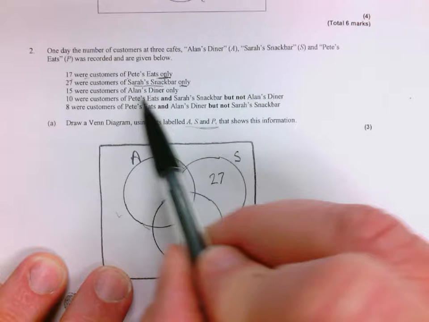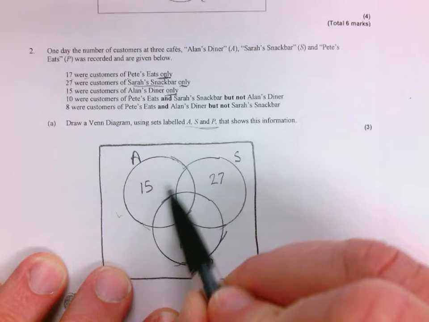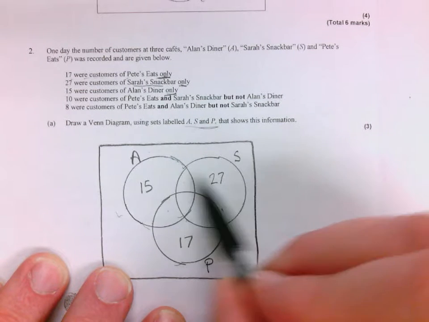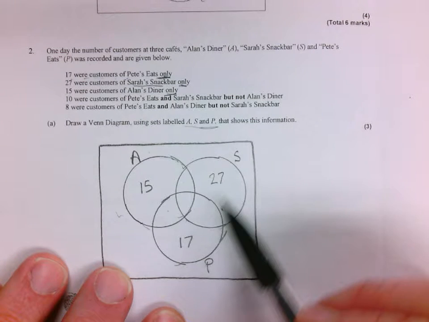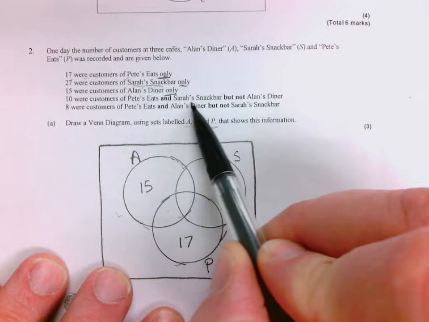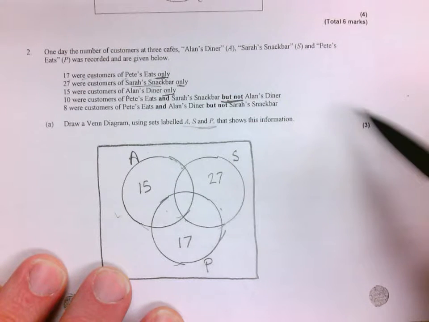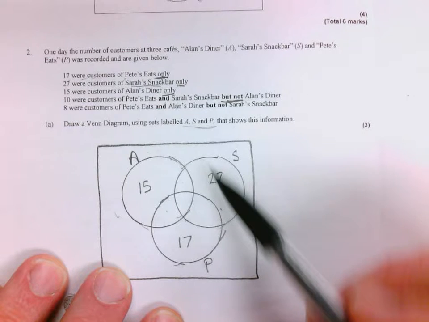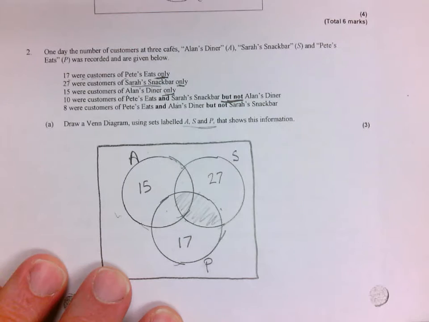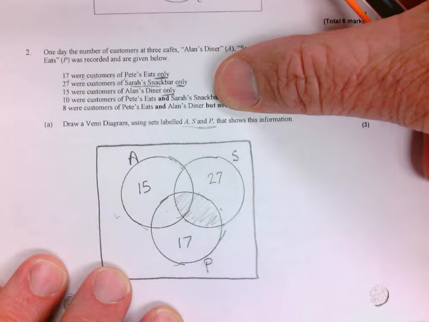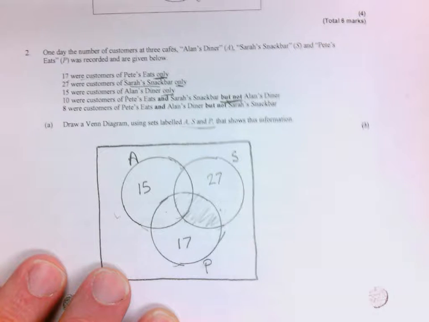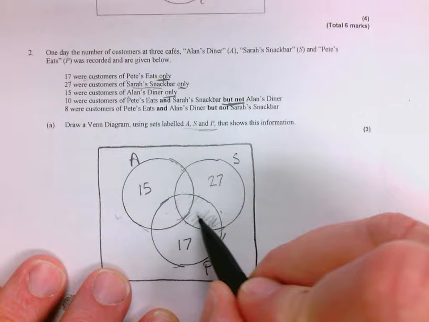Oftentimes they give you this pattern. It's either all of the same spot here, or it's those individual sections. 10 were customers of Pete's Eats and Sarah's Snack Bar, but not Alan's Diner. Okay, so Pete and Sarah would be this section right here. But if you take out Alan's Diner, then we're only talking about that section. So that's 10.